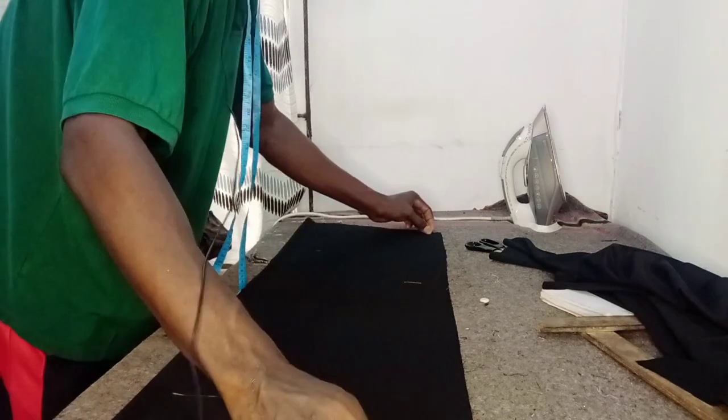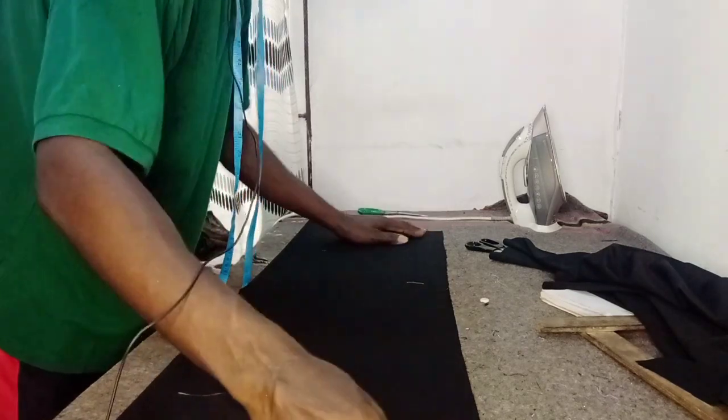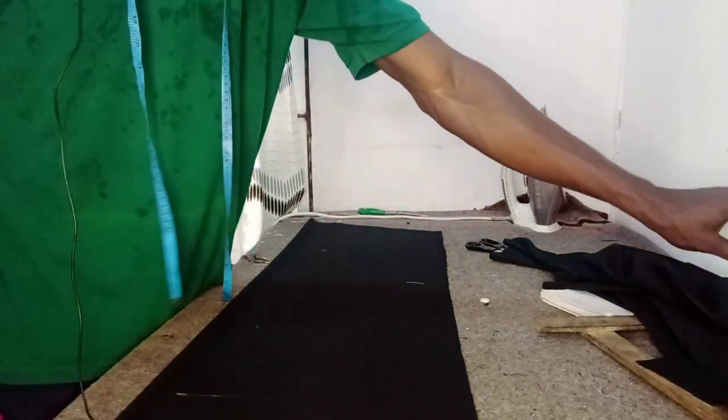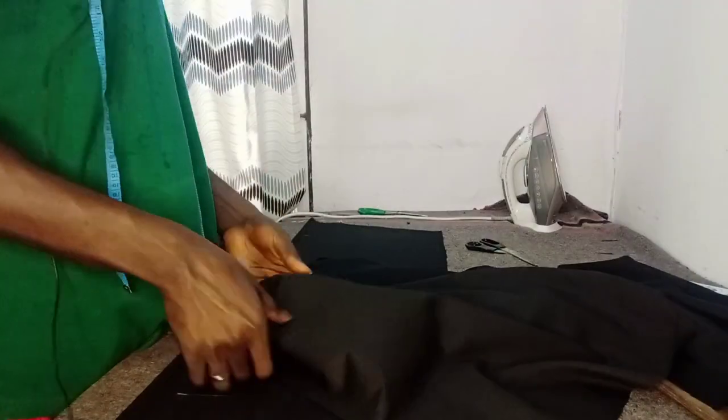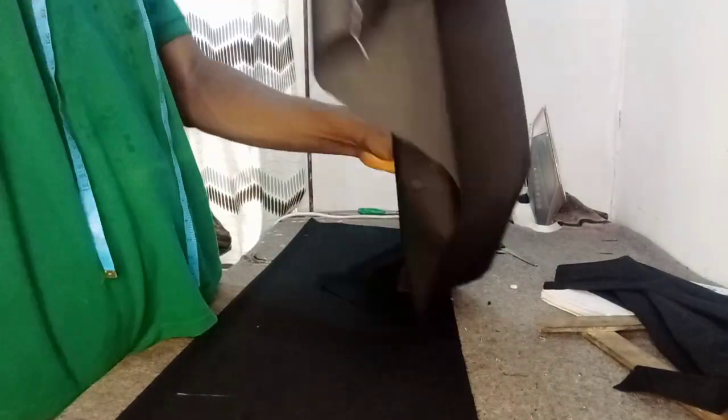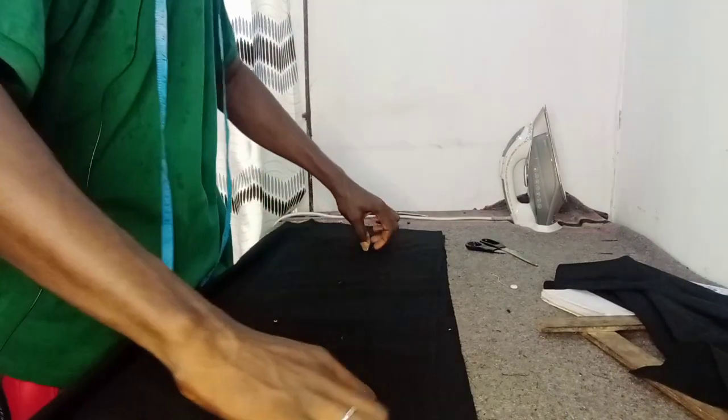So I'm separating the two sides now, front and back. I'm separating it already. So you separate the back from the front.